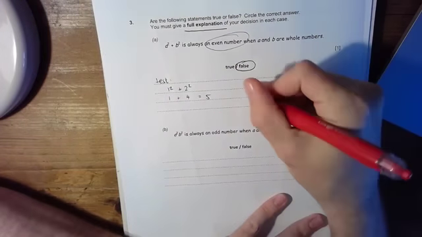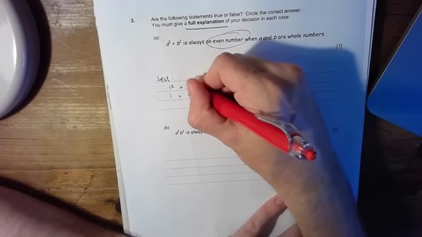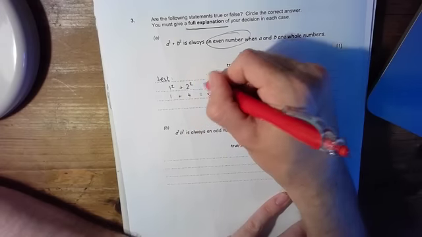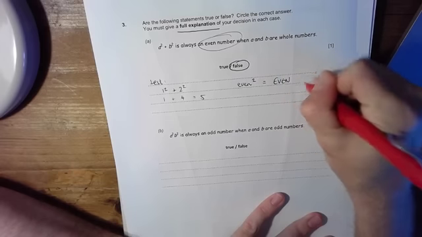The reason why was an even number squared. So this was my 2. An even number squared is going to be 2 times 2. That will always be equal to an even. Okay, always.